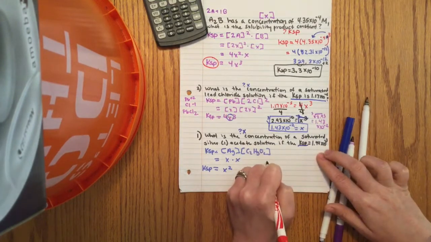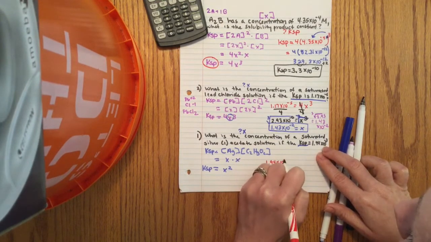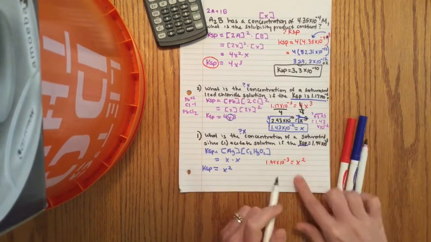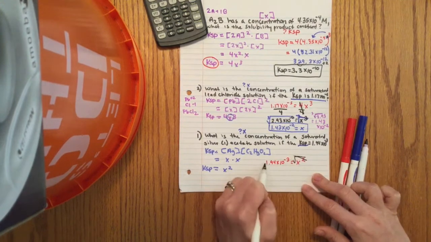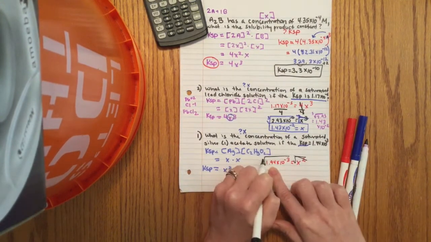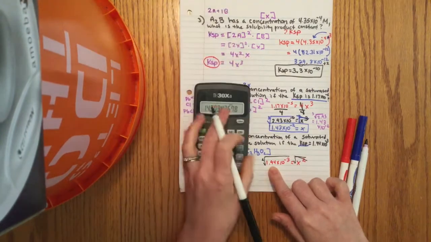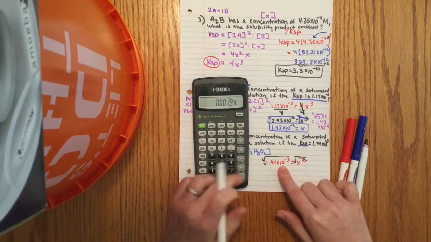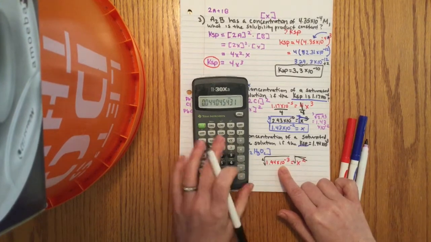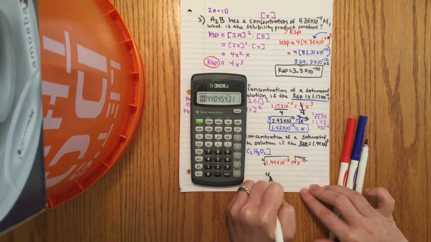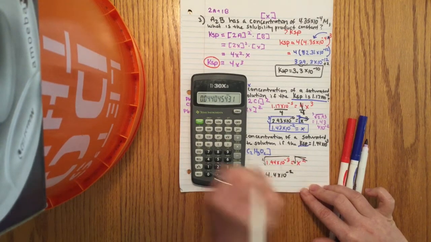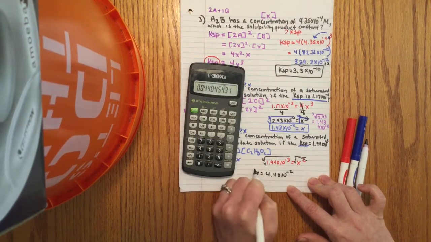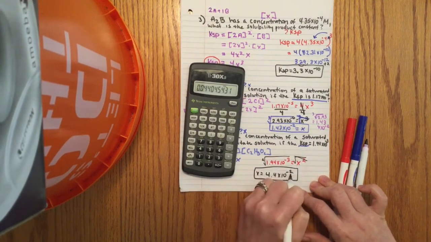So I'm going to say 1.94 times 10 to the negative 3 equals x squared, and I'm going to solve for x. Well, how do I solve for x? I have to take the square root of each side. So again, remember this is a square root, so there's a 2 here. I can either type in 1.94 times 10 to the negative 3 and take the square root of that, which gives me 4.4 times 10 to the negative 2, because I go back 2 places, which is my answer. X equals 4.4 times 10 to the negative 2.